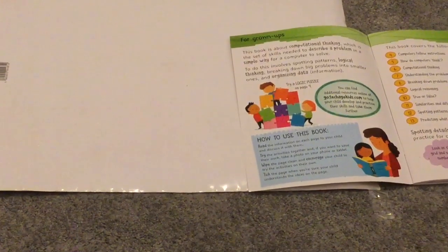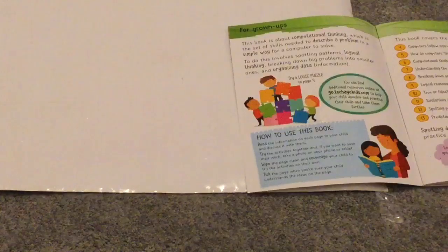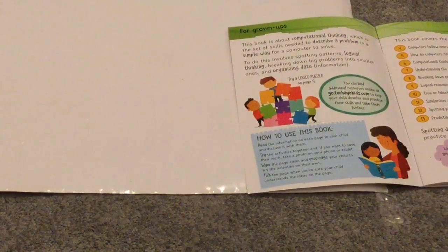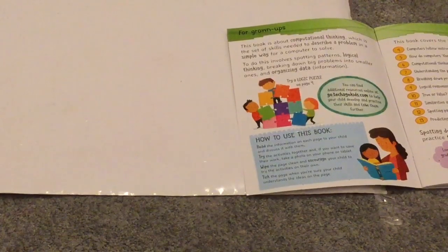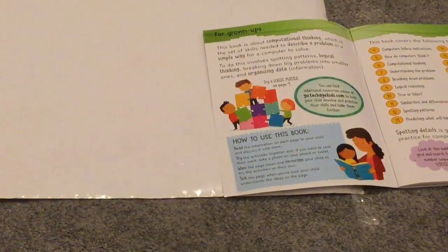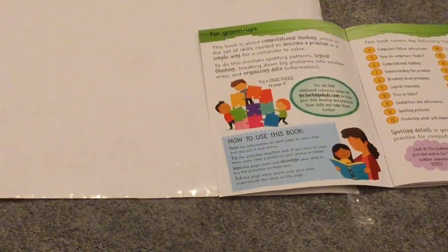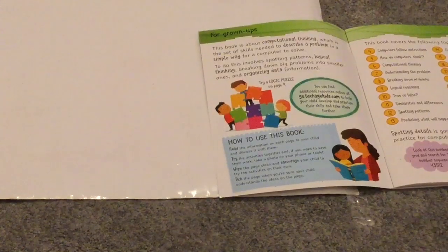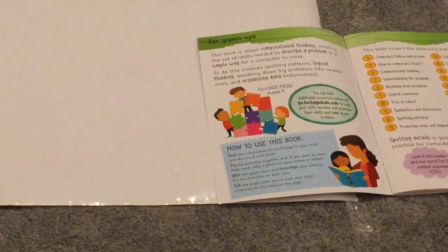So this book is about computational thinking, which is the set of skills needed to describe a problem in a simple way for a computer to solve. To do this involves spotting patterns, logical thinking, breaking down big problems into smaller ones, and organizing data, which is information in brackets.